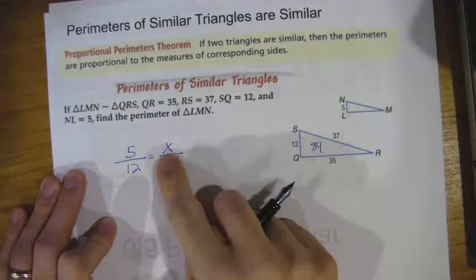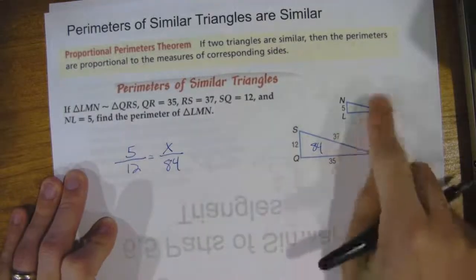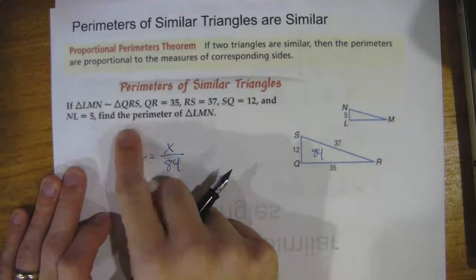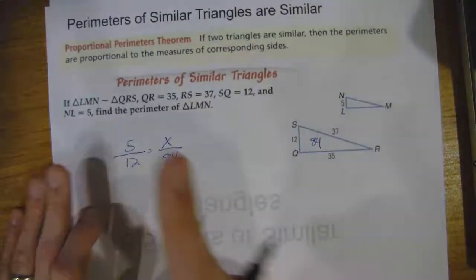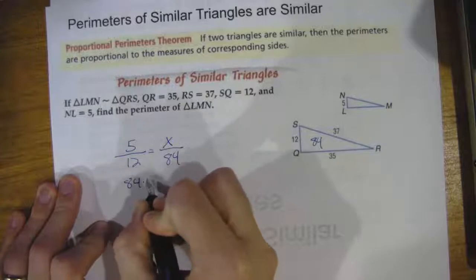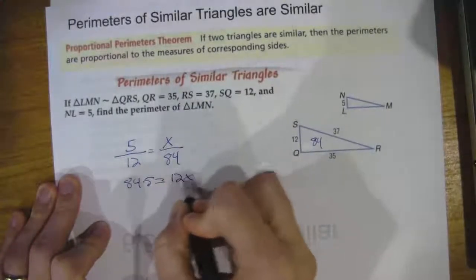We can go ahead and let X be our perimeter and find it all in one go, instead of having to find each individual side. Notice it doesn't ask us to find the sides and then find the perimeter. It just wants the perimeter. So we can skip that step. So let's multiply this out. We'll take 84, multiply it by 5. And of course, we'll take 12 and multiply it by X.